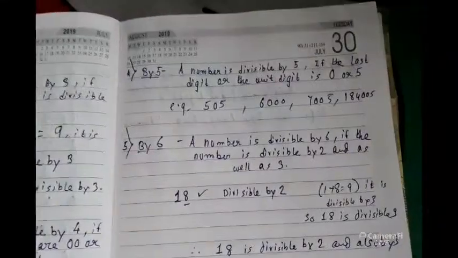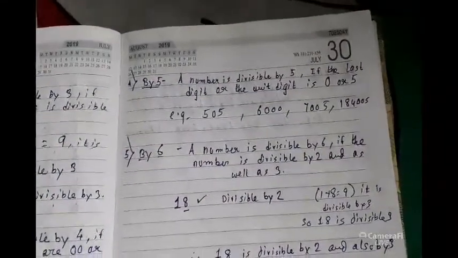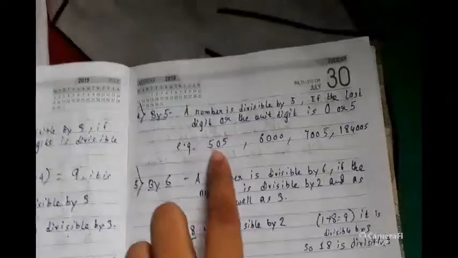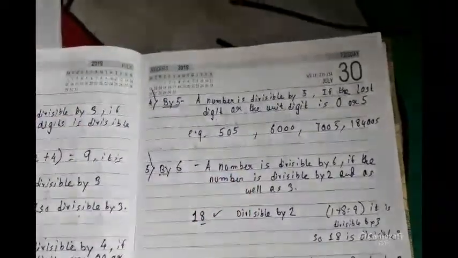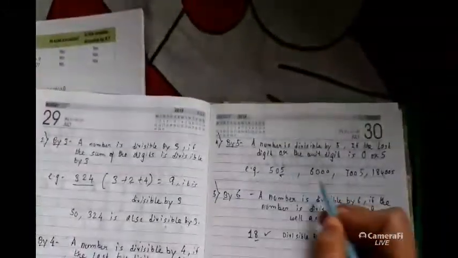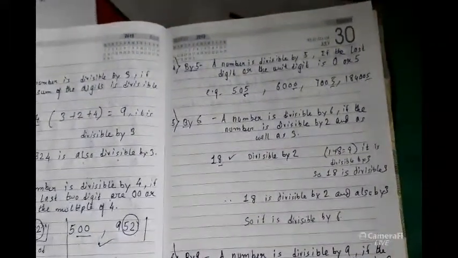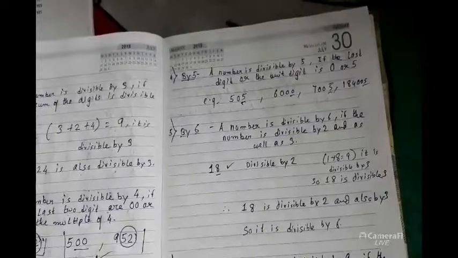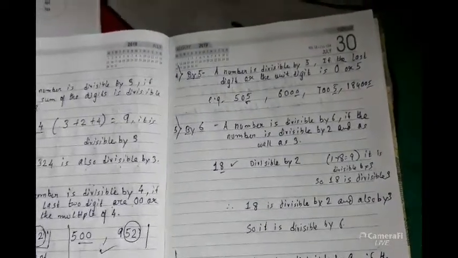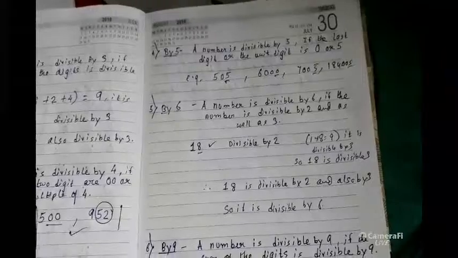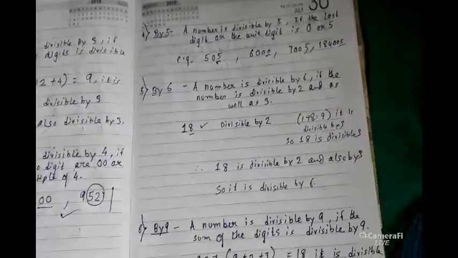By 5. A number is divisible by 5 if the last digit or the unit digit is 0 or 5, like 505, last digit is 5. Mark out the last digits: 0, 5. A number is divisible by 6 if the number is divisible by 2 as well as 3. 18 is divisible by 2, and 8 plus 1 is 9, so it is also divisible by 3.